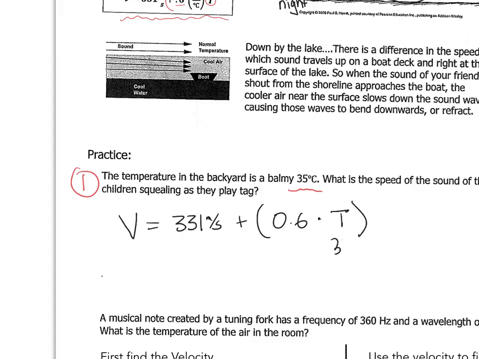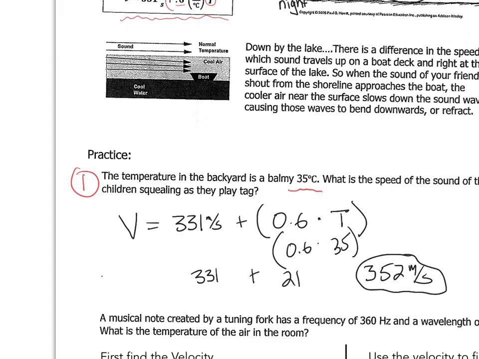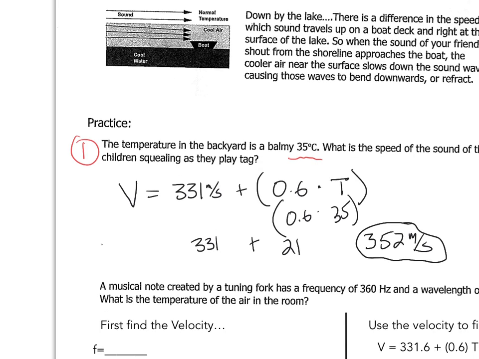So let's plug in a 35 here times 0.6, and let's do that on our calculator. 0.6 times 35 is 21, and then we add that to 331, and I bet you already have an answer of 352 meters per second. That would be the speed of sound. And notice, it's a little bit higher than 331. It's not a lot higher. It's not as fast as in steel, 5,000. It's not as fast as it is in water, but it's a little bit faster.